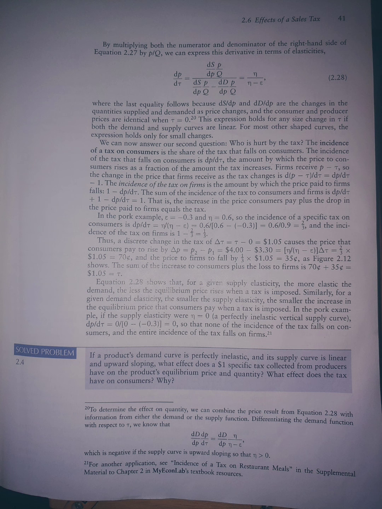Equation 2.1, which reads... For another application, see incidence of a tax on restaurant meals in the supplemental material to Chapter 2 in my Econ Labs textbook resources.